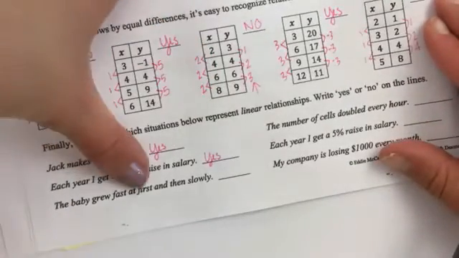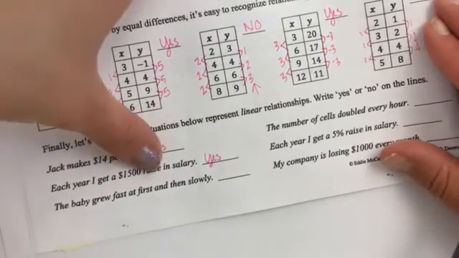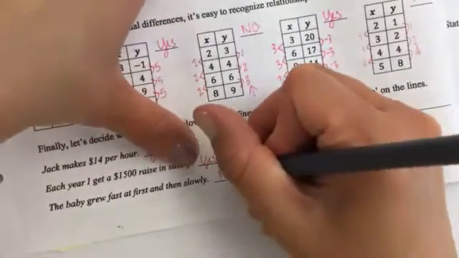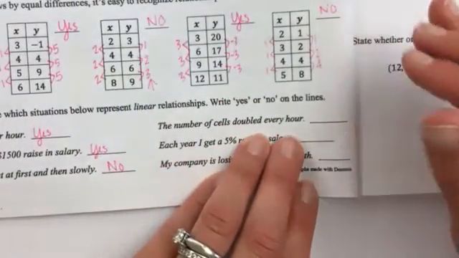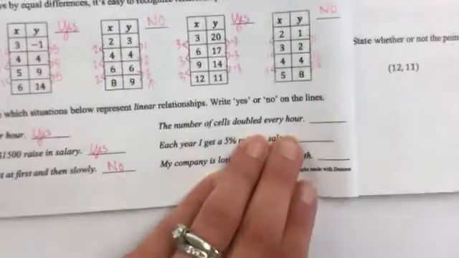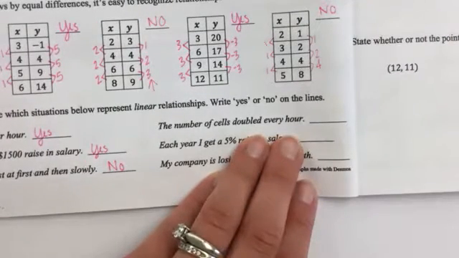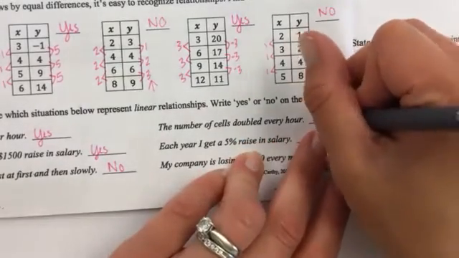The baby grew fast at first and then grew slowly. Would that produce a straight line? No. That's kind of what you're asking. If you graph this, would it produce a straight line? The cells doubled every hour. Yes. No. Actually not, okay? Because let's say you had 2 cells to start with. If they doubled, then you'd have 4 cells. And if they double, you'd have 8 cells. This is actually an exponential function. That one's kind of tricky.